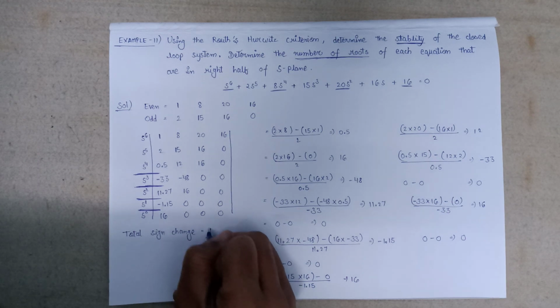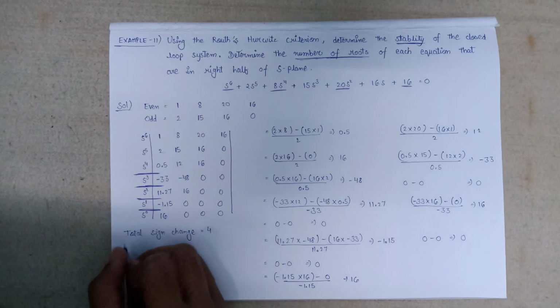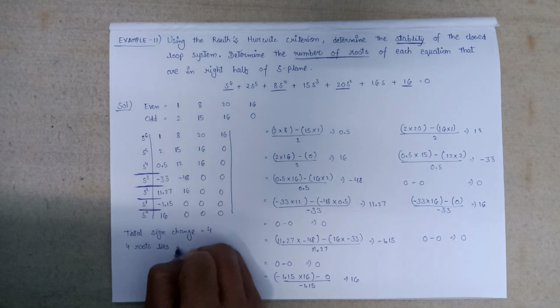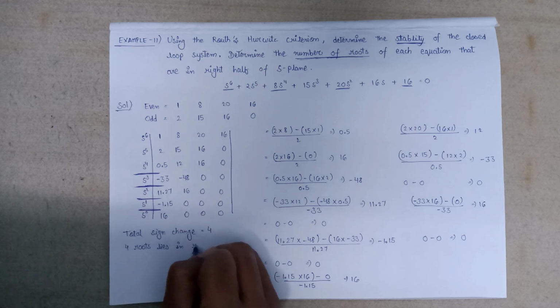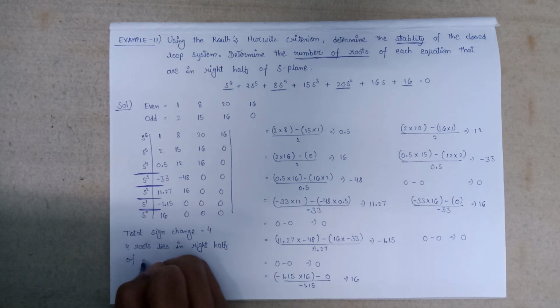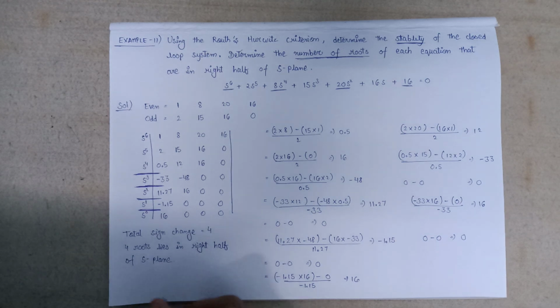is equal to 4. So we can say that 4 roots lie in the right half of the S-plane.